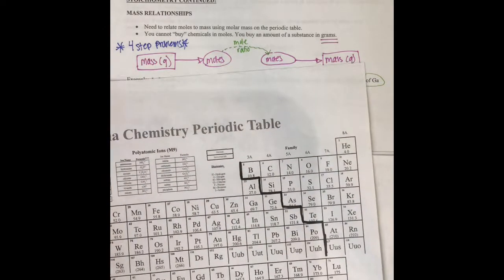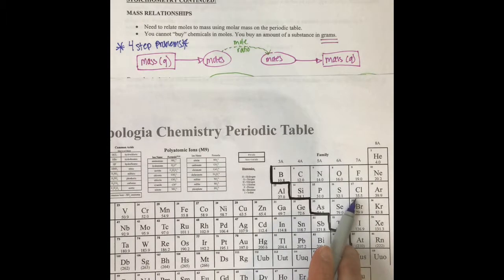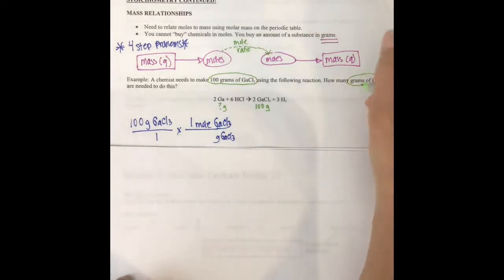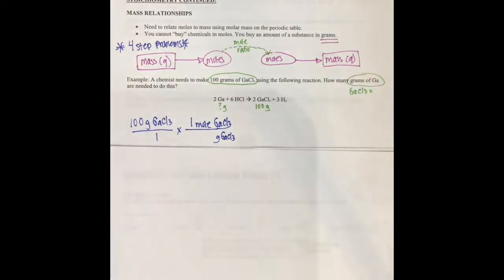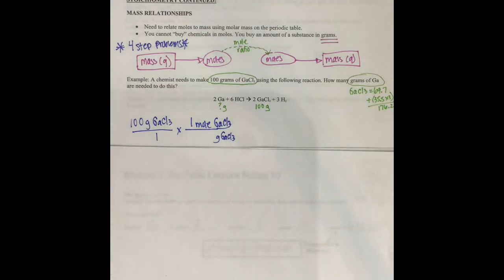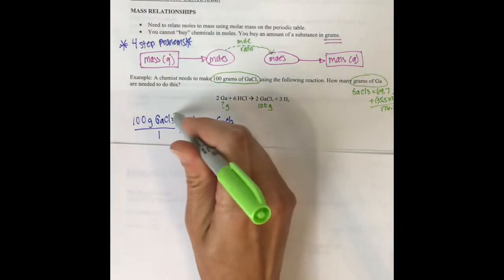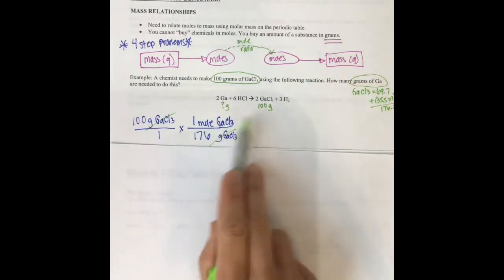Do you remember how to get that mass number? You need to go to your periodic table and add up 1 gallium and 3 chlorines. So go ahead and do that off to the side. You should get 176.2, and we can just call that 176 when we plug it into the problem. Okay, so we've done this first part. We've started in mass, we've canceled our grams, and now we're here at moles of gallium chloride.